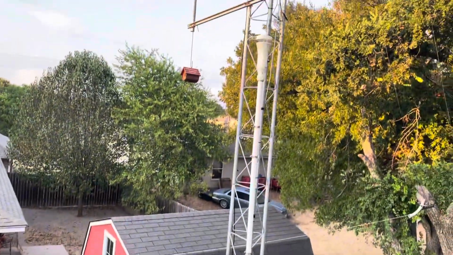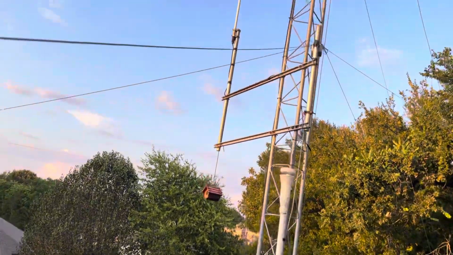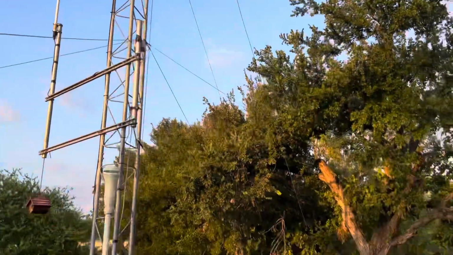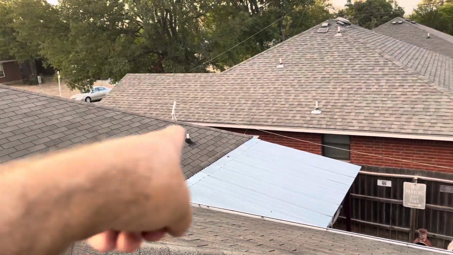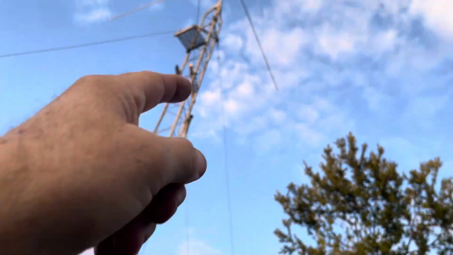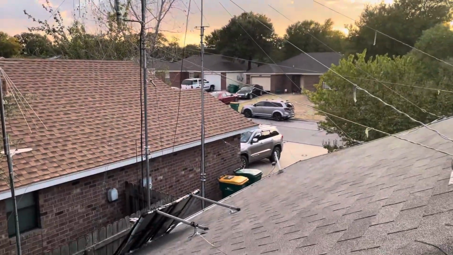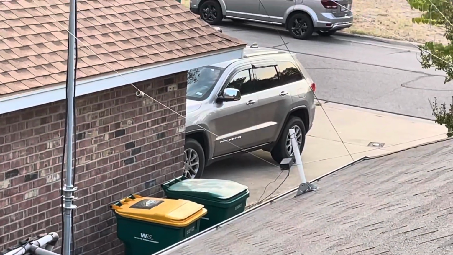Runs up to the top of the tower there. Actually, it goes over here. Actually, let's do this again. It comes from over there, comes up to the tree, goes up to the tower up there, comes back around down here, and ends up way over there.